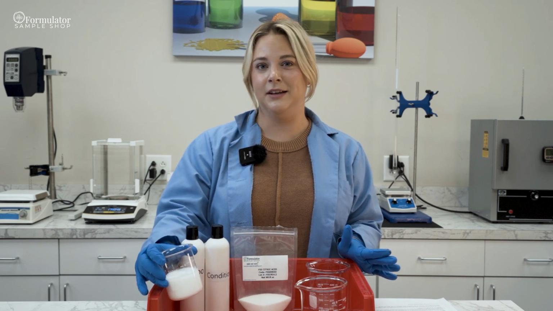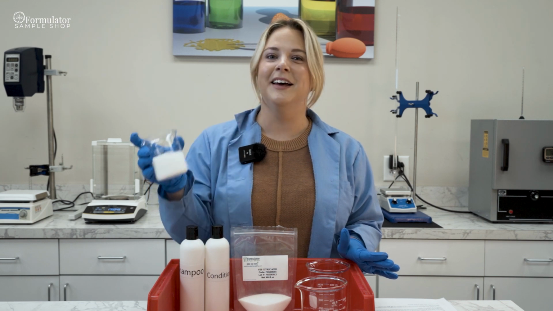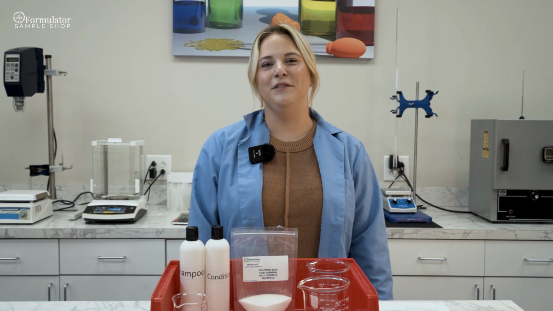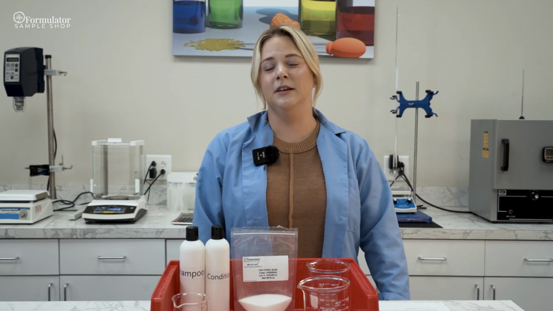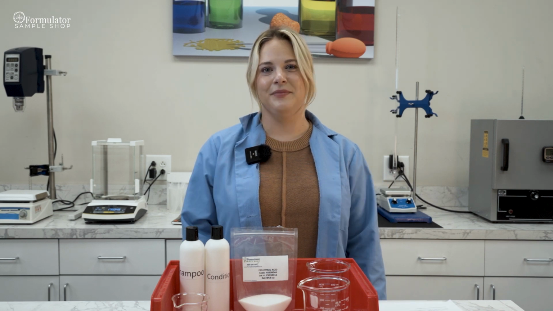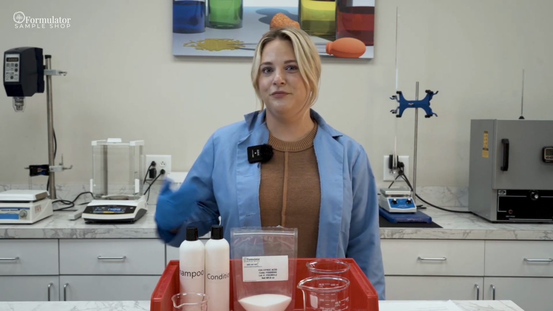So, for example, cleansers, right here, they have a pH range of 4.5 to 7. If you do not know the pH of your formula, this could lead to a variety of skin concerns, including skin irritation. So what exactly is pH?